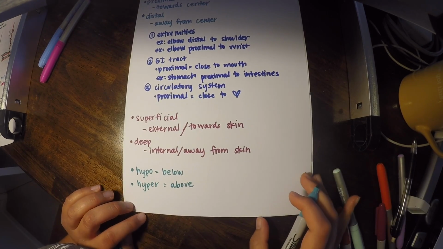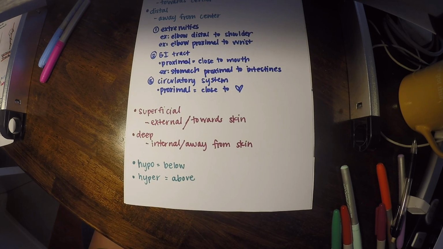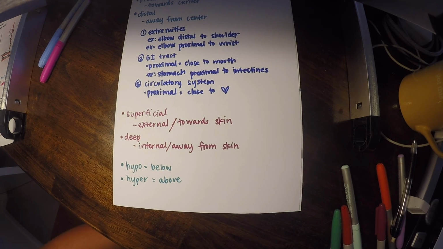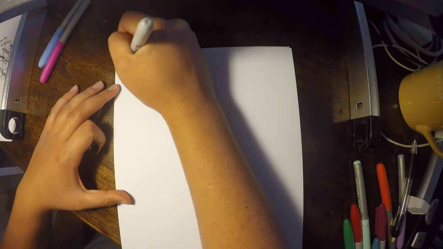Those are usually prefixes, so things that come before names, and that's important because that'll help us in terms of naming things in anatomy. Now, the next part of this anatomical organization lecture is cavities in the body. So this is our number 4, cavities.